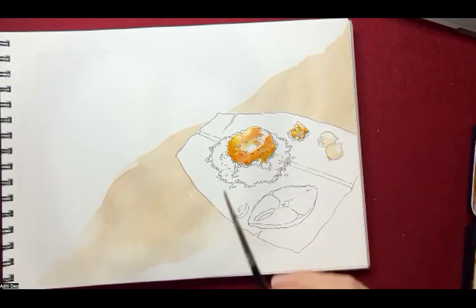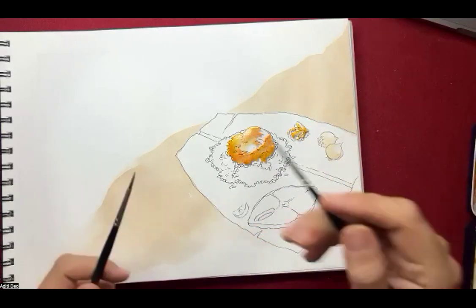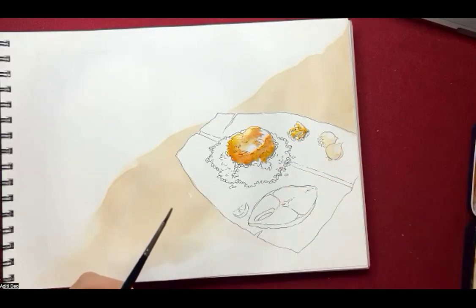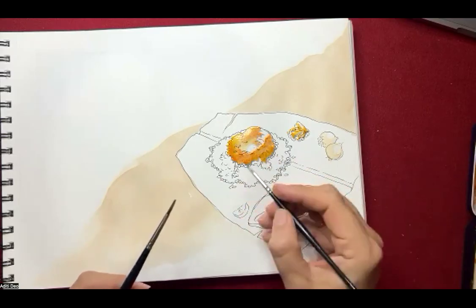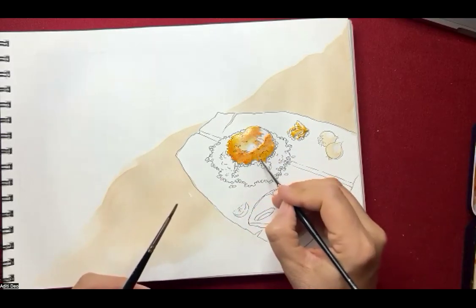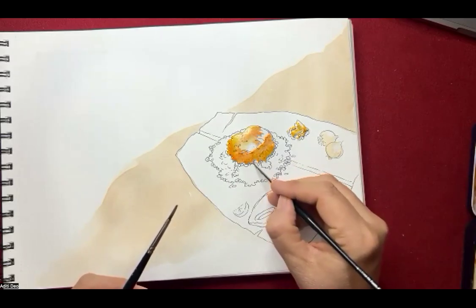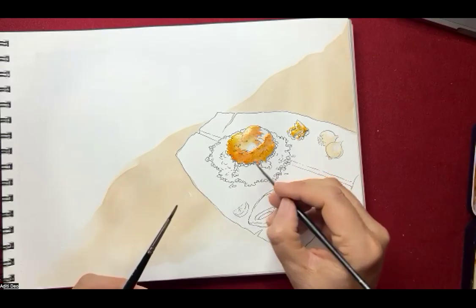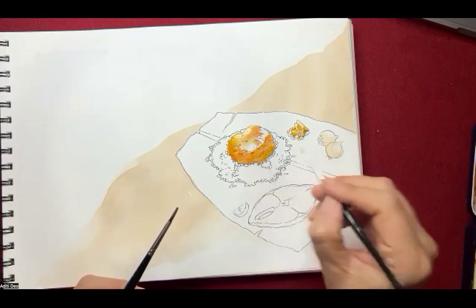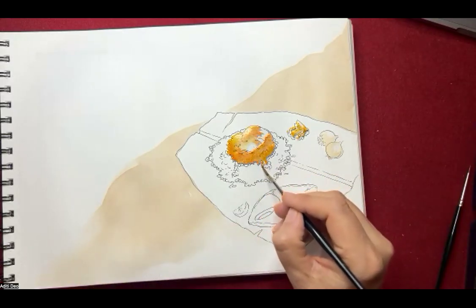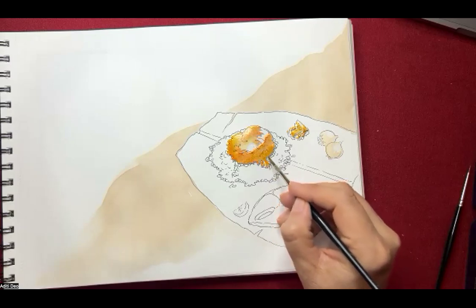Now, if you have a problem painting very close to the edge, you can use a big fat brush or a medium fat brush to paint the larger sections and then just drag that color into the crevices so you have control. Do remember to keep a few parts unpainted.